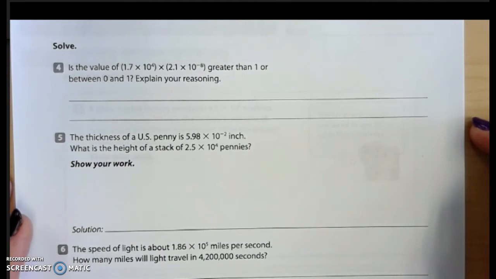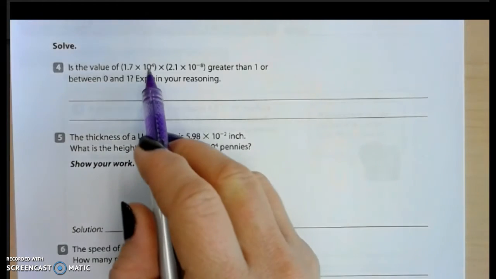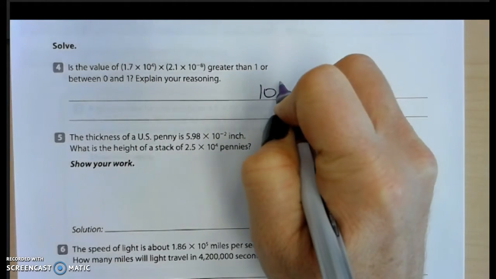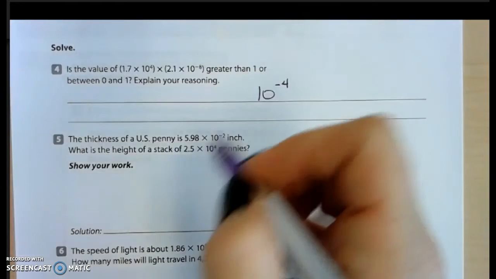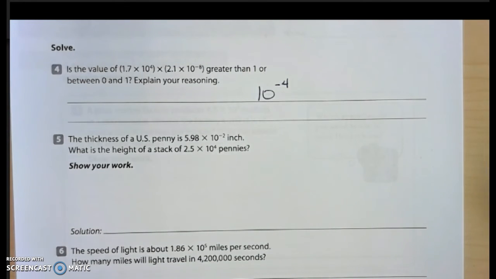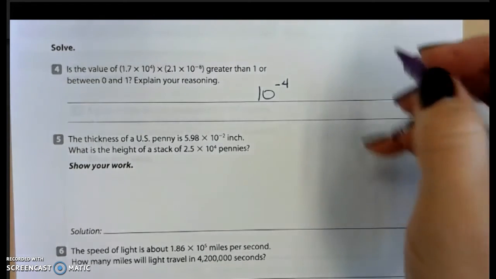At the top of page 46, number 4 says, is the value of 1.7 times 10 to the fourth times 2.1 times 10 to the negative 8 greater than 1 or between 0 and 1, and explain your reasoning. If we were going to multiply this out, our base 10s, we would get a 10 to the negative 4 because we would add those. 1.7 times 2.1, even if it did go up to where we had to adjust the decimal, our exponent is still going to be negative, and if the exponent is going to remain negative, our answer is going to be between 0 and 1.